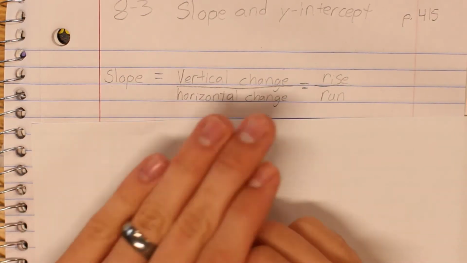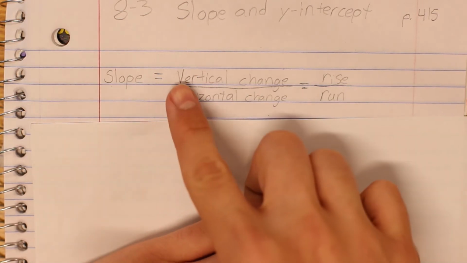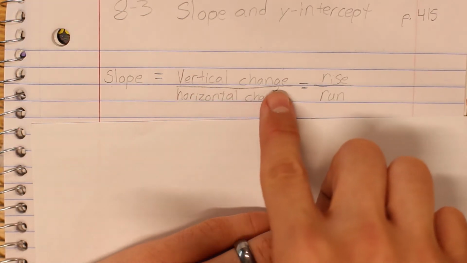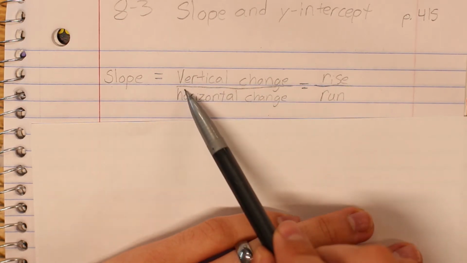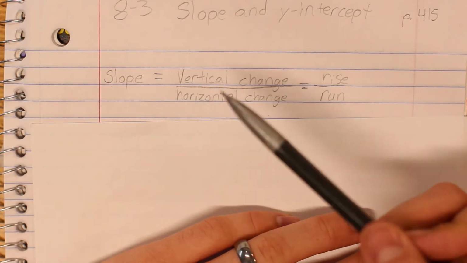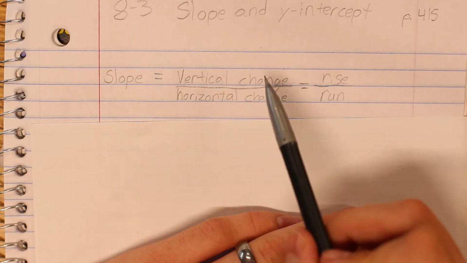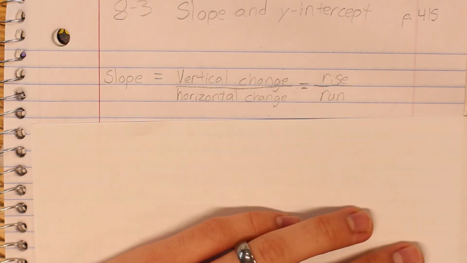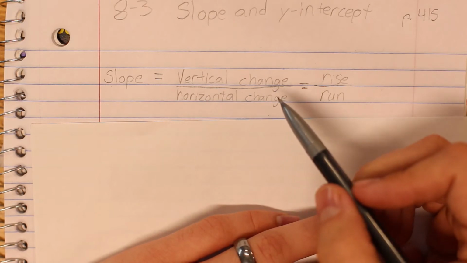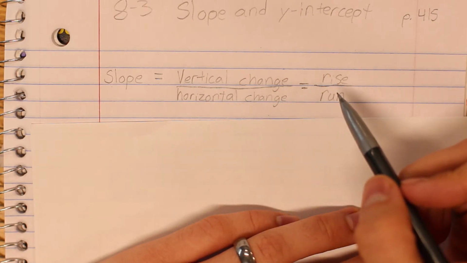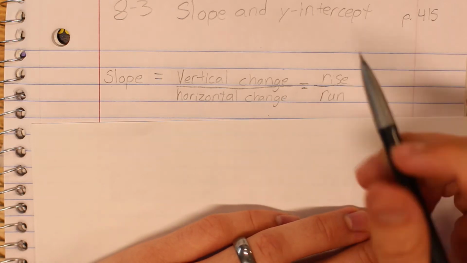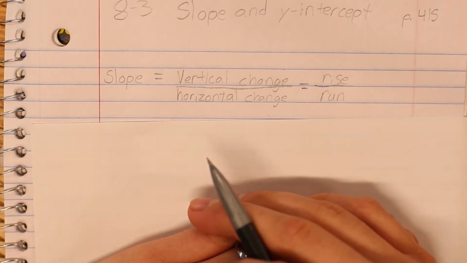The slope is equal to vertical change divided by, that is what this bar right here is. It means division. Vertical change divided by the horizontal change. And you could also consider this the rise over run. This might sound familiar to you because you probably went over something like this last year. We also might have covered it before when talking about the coordinate plane.